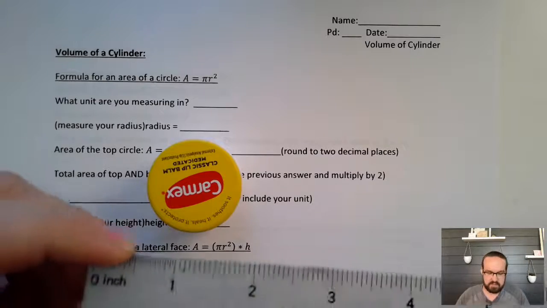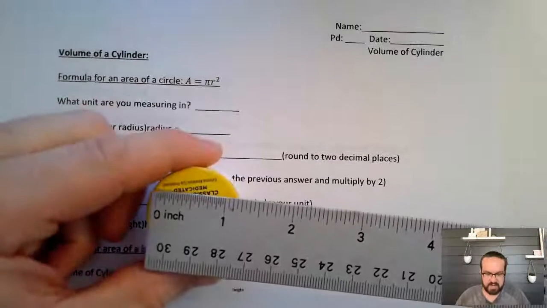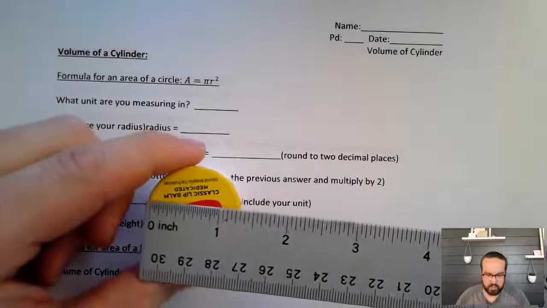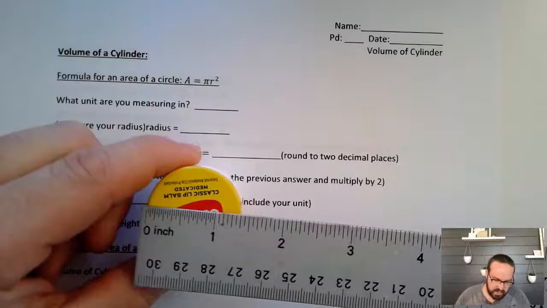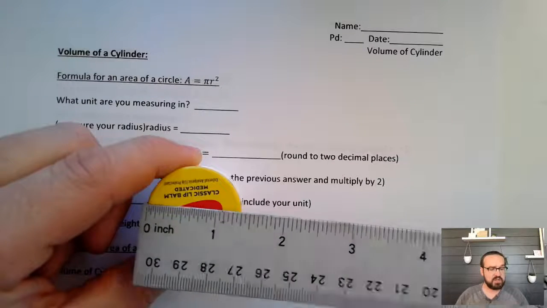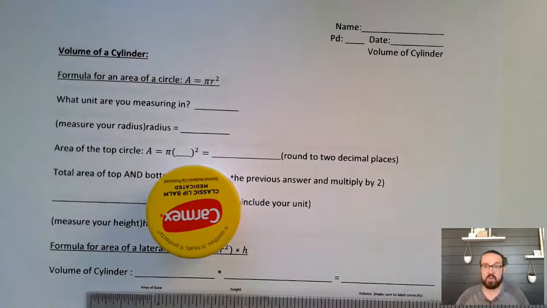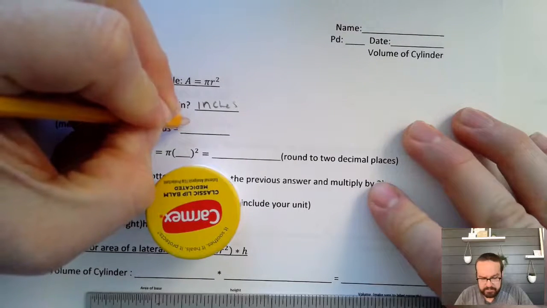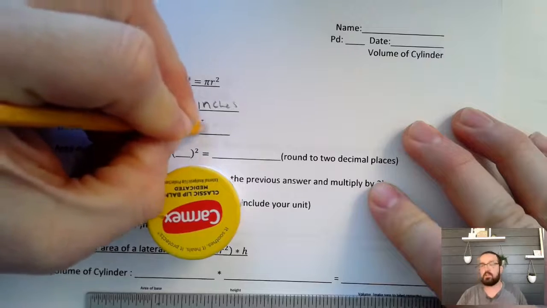All right, so I'm going to sit here. It looks like it says the formula for the area of a circle is pi times the radius squared. So I'm going to look at it, and that looks to be closer to 1.5 than 1. So my diameter is 1.5. Again, I'm measuring in inches. My diameter was 1.5, so I'm just going to say the radius is 0.75.